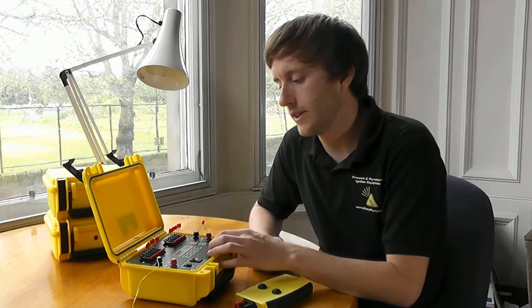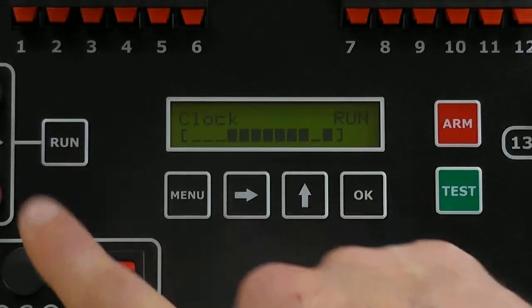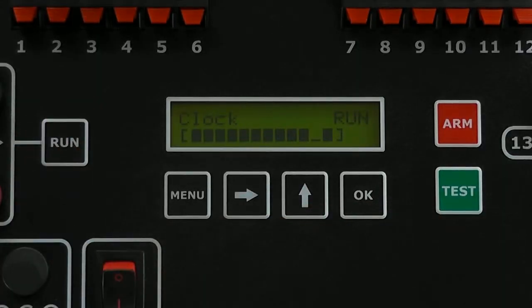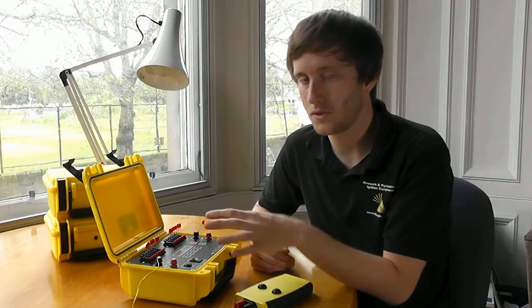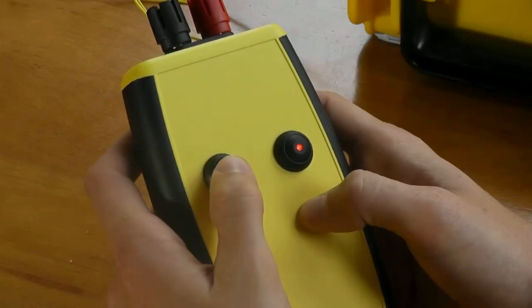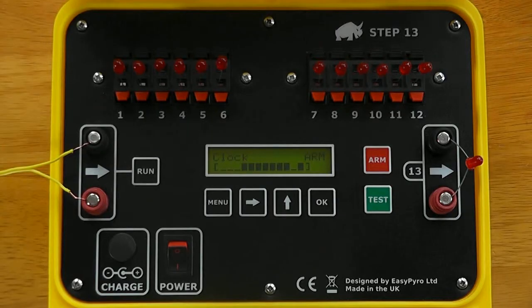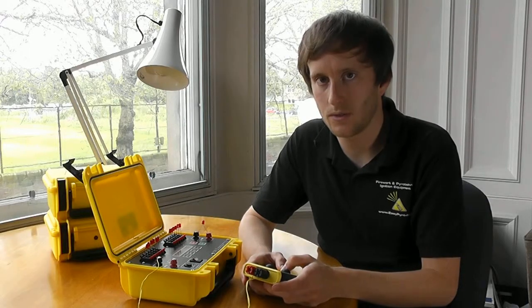So we're now ready to simulate it to see if we've entered the correct time delays. Just like all the other modes, you can press run and you can see on the screen exactly when the queues are firing. So let's go ahead and actually fire the queues so we can see it on the LEDs. I'm going to arm the unit as before. It's obvious that it's armed. I'll use our trigger box. I'm going to press to see if we've got continuity and trigger the unit in 3, 2, 1. So you can see that now all the queues have fired.